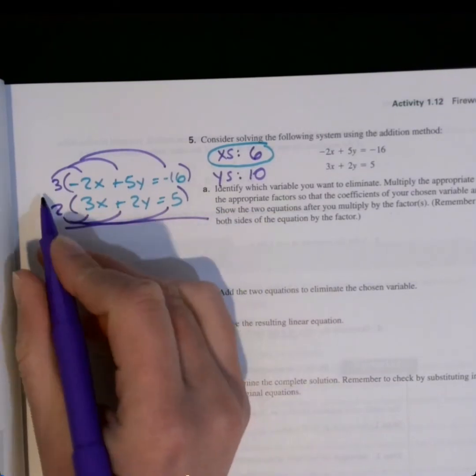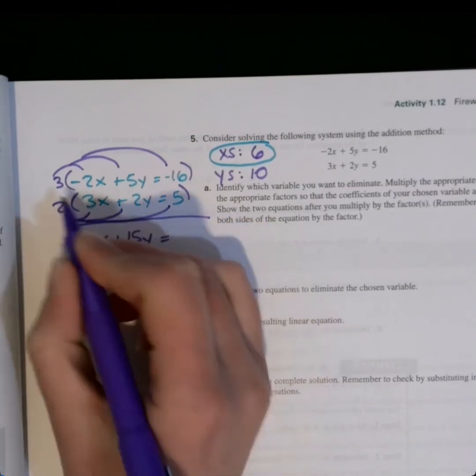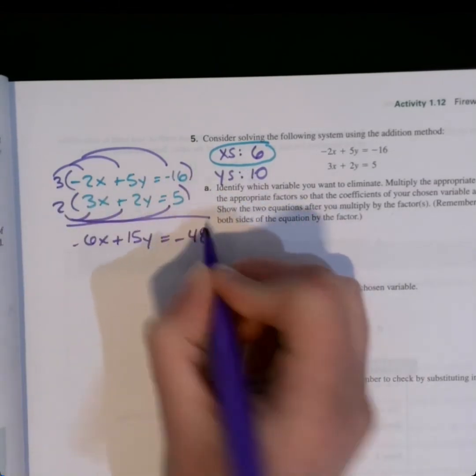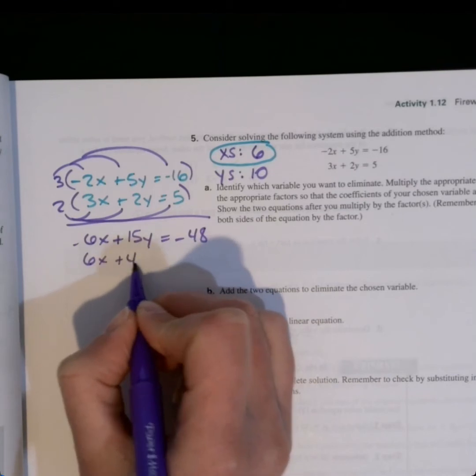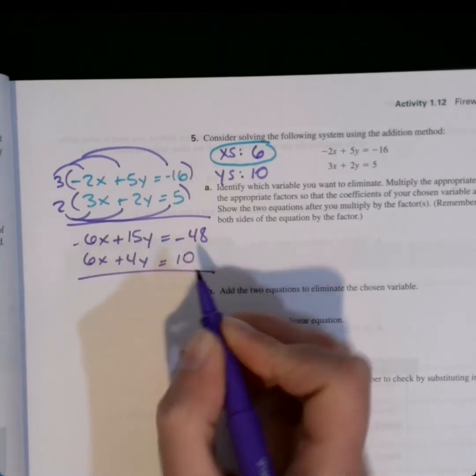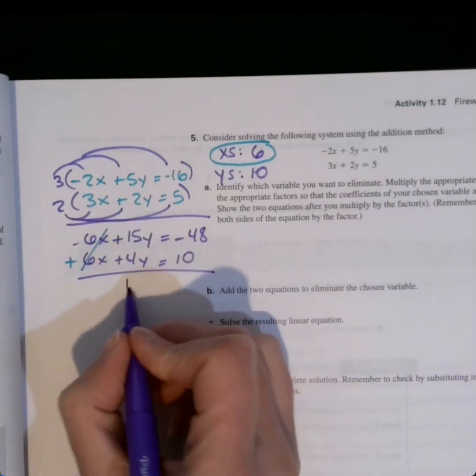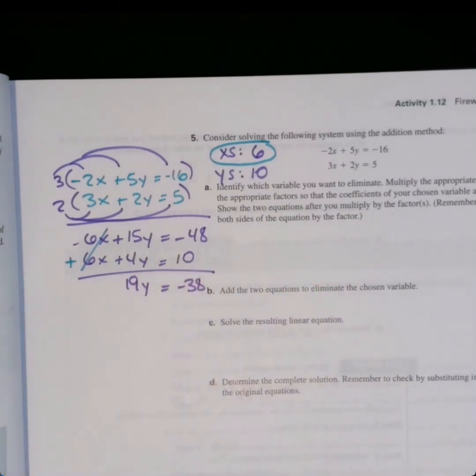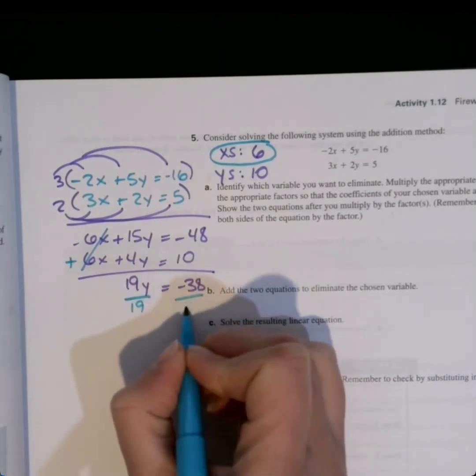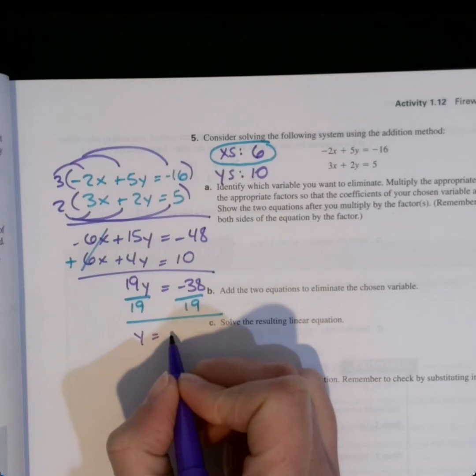So top line, that's going to be negative 6x plus 15y equals negative 48 from that 3 times 16. Bottom line, 2 times 3 is 6x, 2 times 2 is 4y, 2 times 5 is 10. Add up your equations. I'm adding these, so negative 6x and 6x adds to 0. This is going to be 15 plus 4 is 19y. This is going to be negative 38 from negative 48 plus 10. We're getting there. We need to divide both sides by 19. And if I divide negative 38 by 19, I should get negative 2.